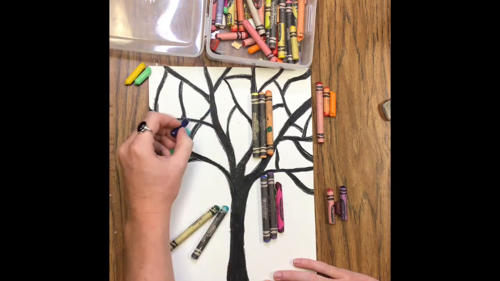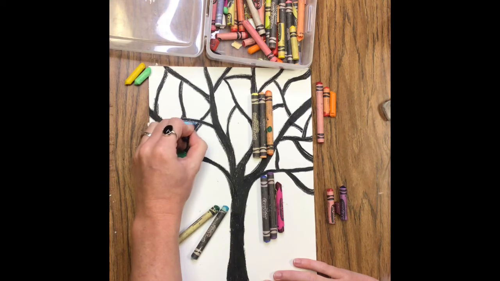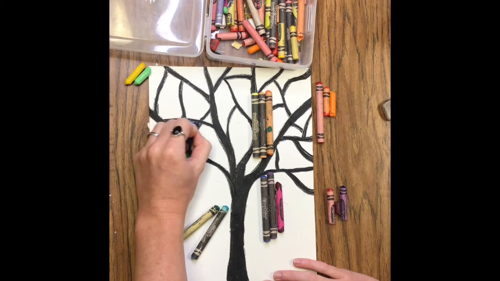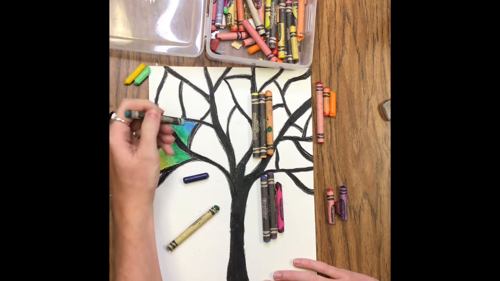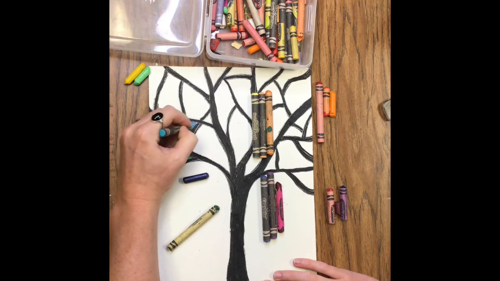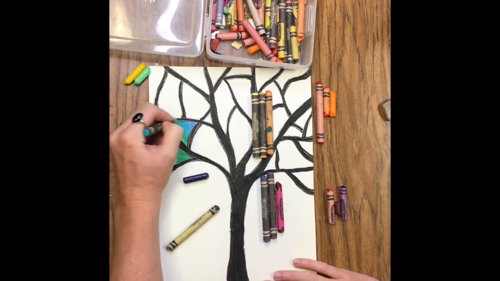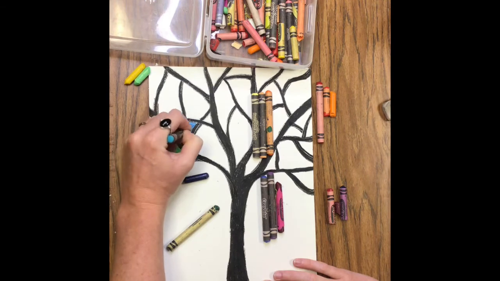And then I'm going to finish it with the blue. And then I might go back over it with the blue-green just to make sure that it's all nicely blending together.